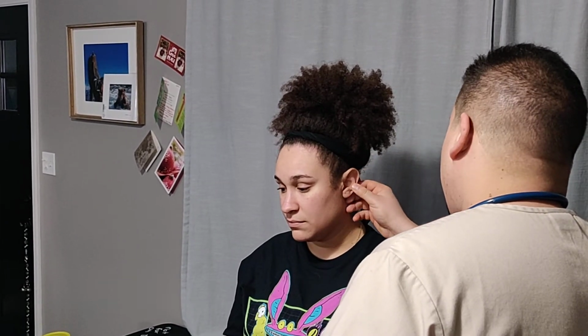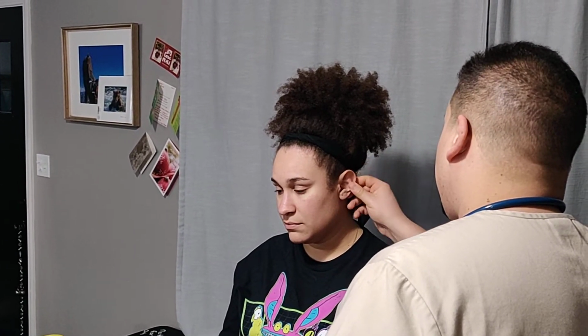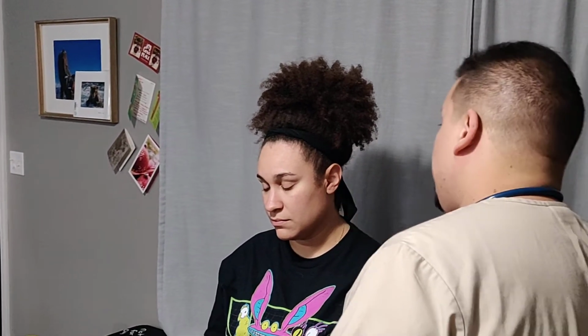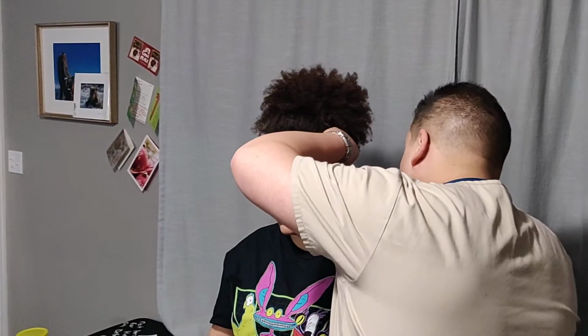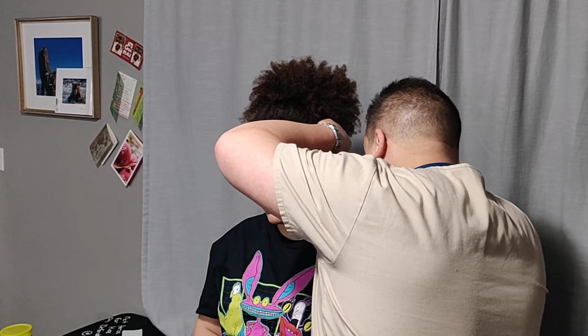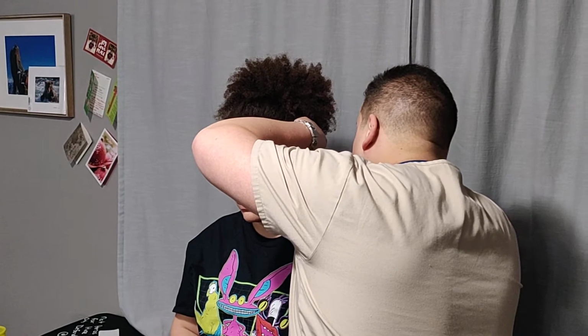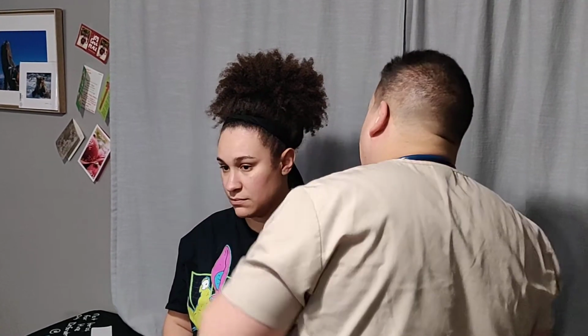Again, applying pressure, seeing for any redness, any irritation of the ear or behind the ear, which I see none. And again, checking inside the ear canal. And equally with this ear, I see no occlusion, no blockages. I can see the tympanic membrane, and it is appropriately colored of gray pearl white. And I do see reflection of light.